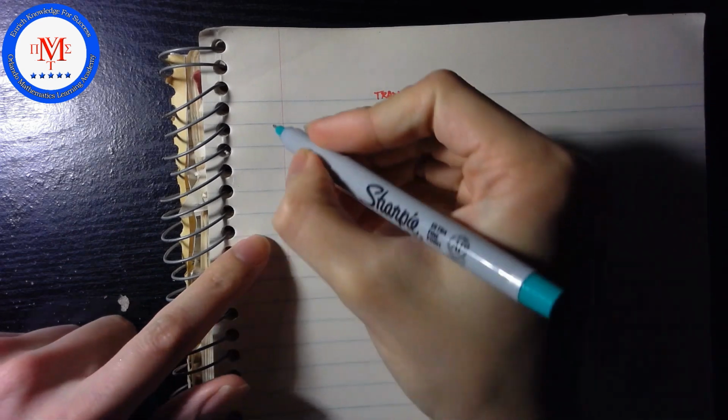Okay, so let's take a look at the first type of transformation. We call that vertical shifting.